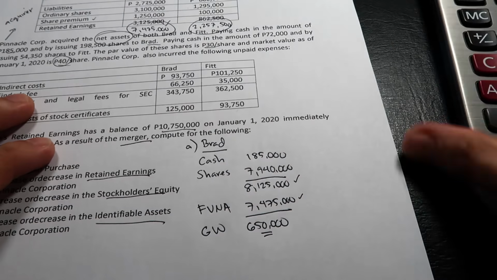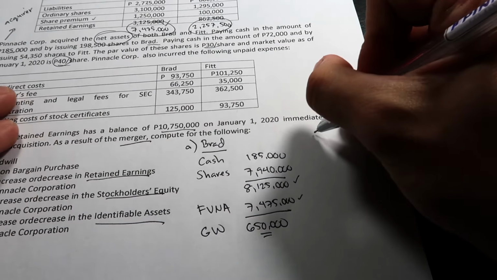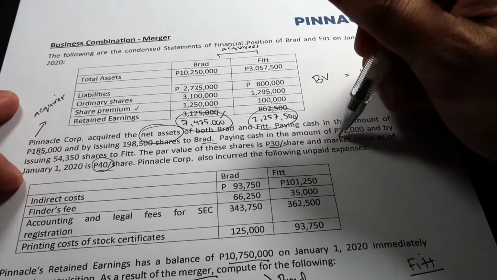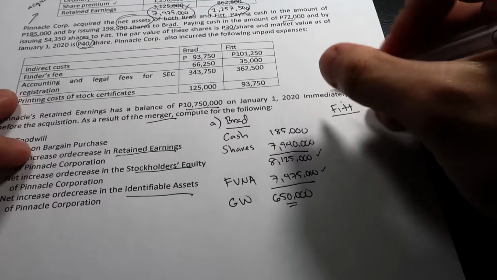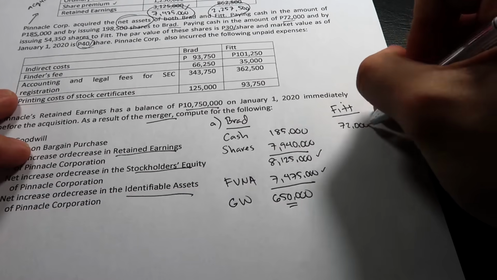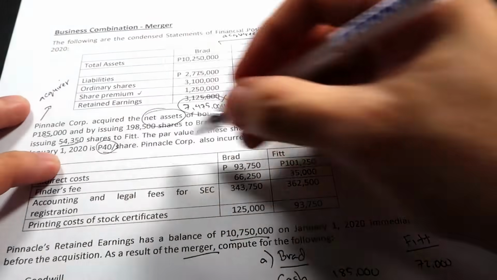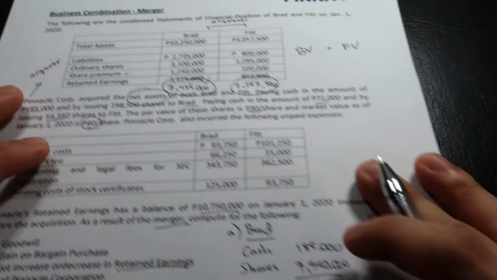Gets? Okay, easy. Now let's go to Fit. So same analysis. Cash, 72,000. And then shares, 54,350 shares and 40 per share yung market value.